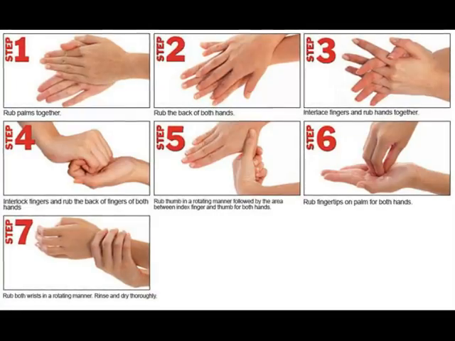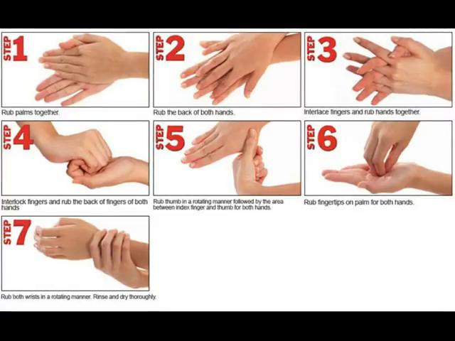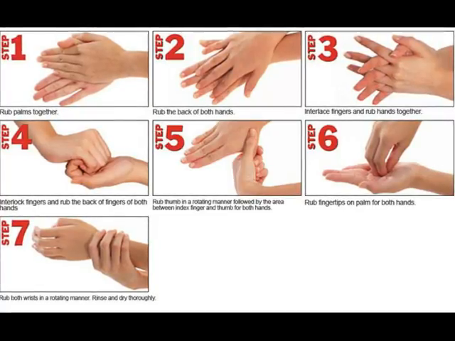Okay, today I want to talk to you a little bit about proper hand washing. I want it to be geared a little bit more towards medical professionals, but really this is going to be useful for anybody in their day-to-day life.